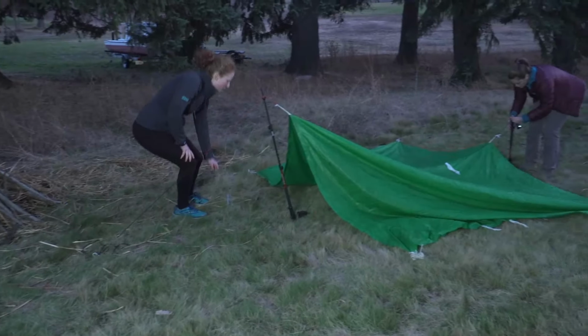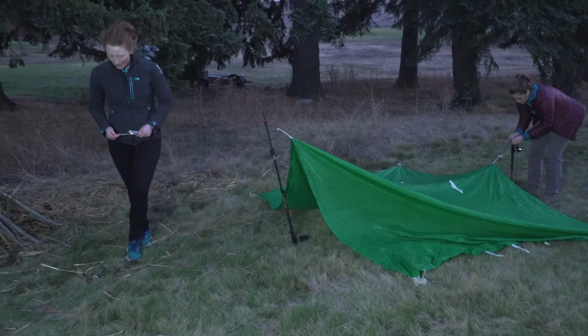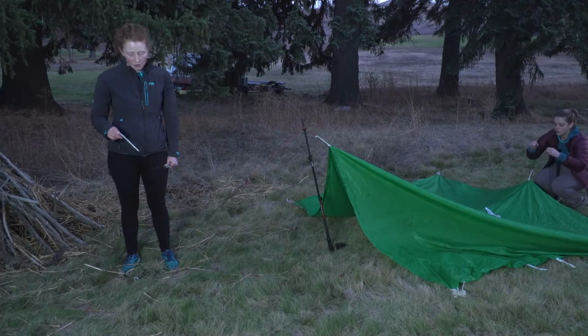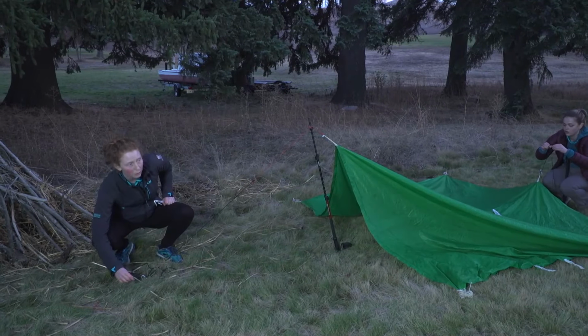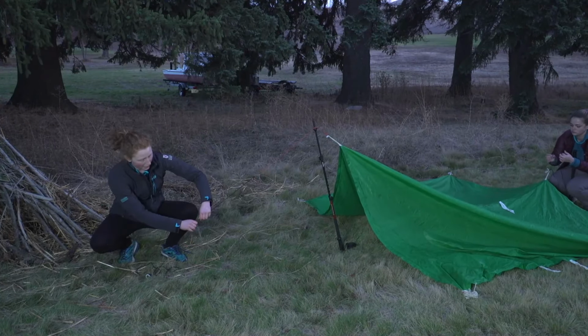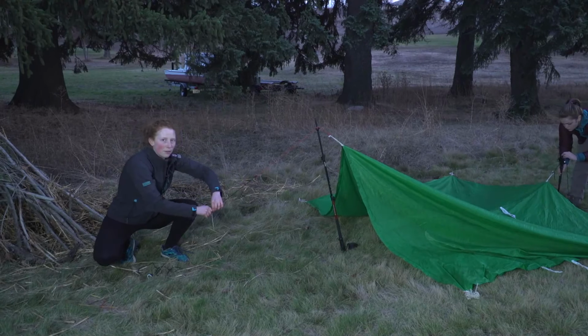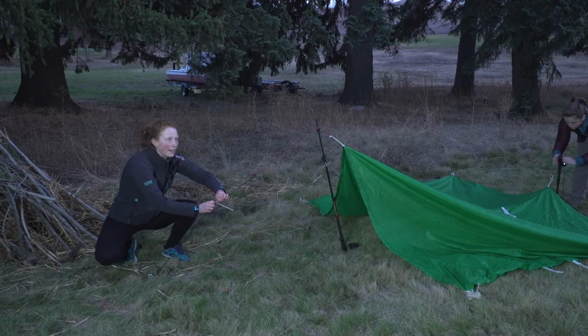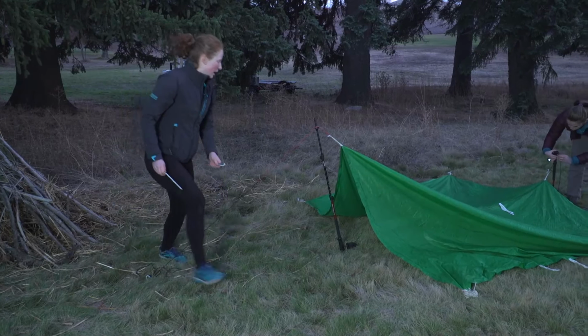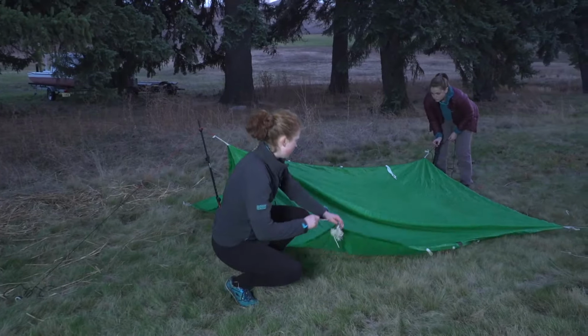So if some of you watching have ever set up a tent and needed to stake it out, a nifty trick for making sure that your stakes really stay in the ground is to put them in at an angle pointing towards your shelter. That way when the string is pulling on it, instead of pulling it right out of the ground, it will pull against the ground and it'll be a lot more sturdy. So we'll go ahead and stake this corner out.